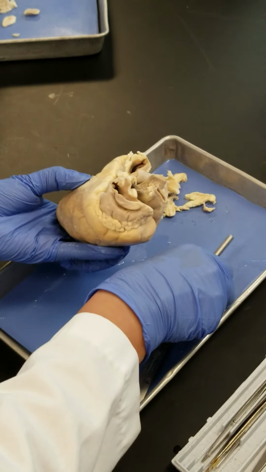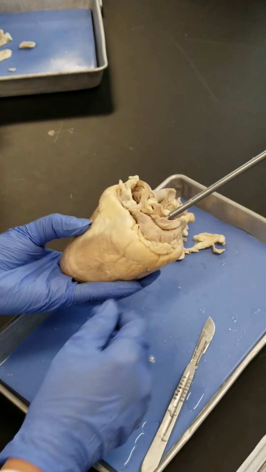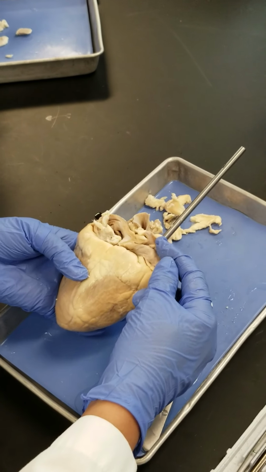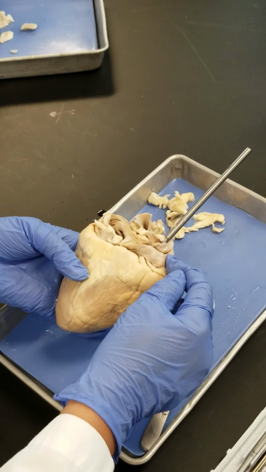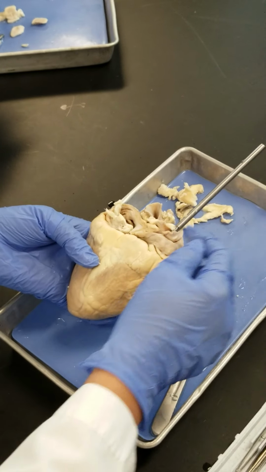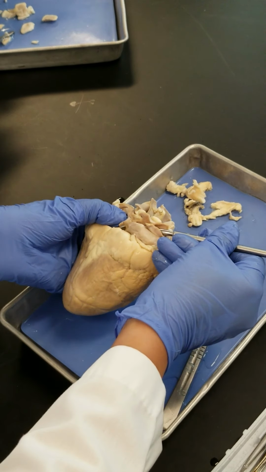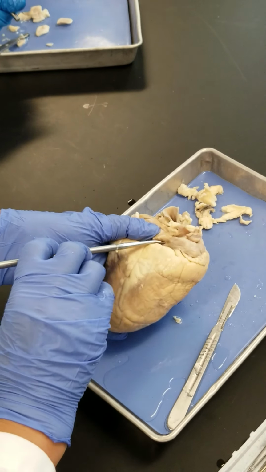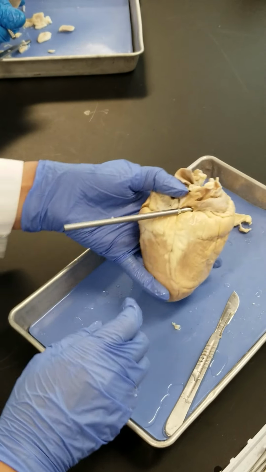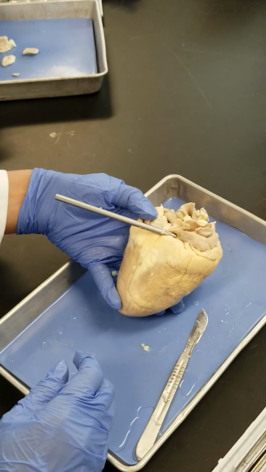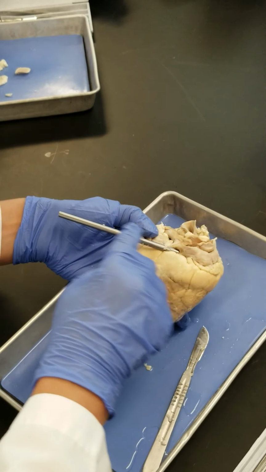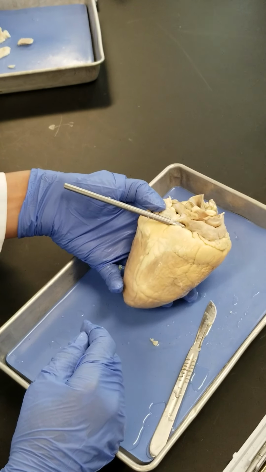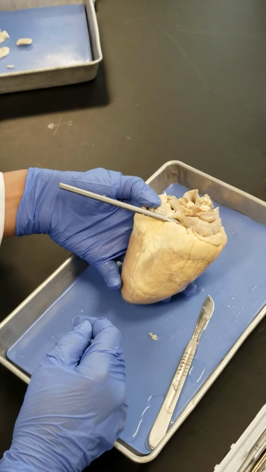So as you see, this is the superior vena cava. Next, we go into the... pay attention, please. This is the superior vena cava coming to this chamber, the right atrium. Then, if you continue from this other side, you have another opening that goes to the same chamber from a different direction, right? So this is the inferior vena cava opening into the right atrium, right?